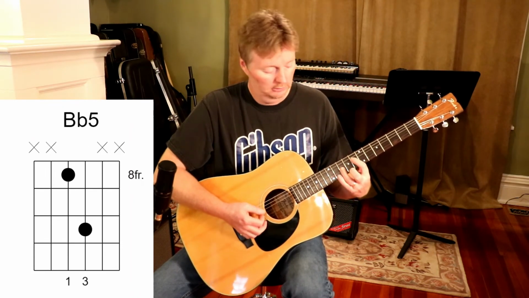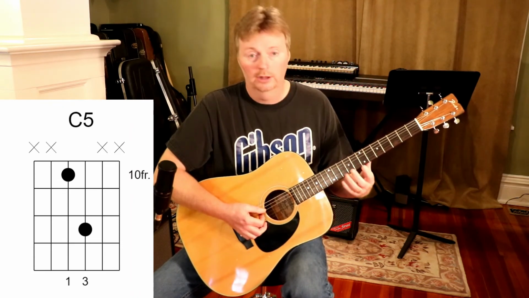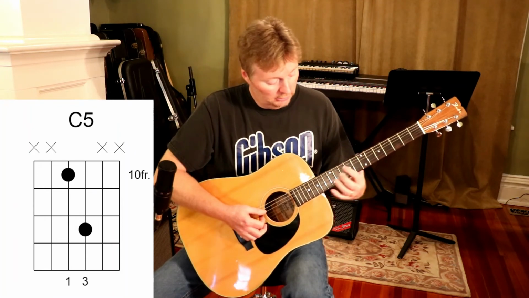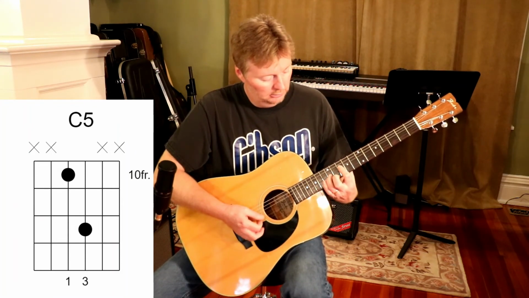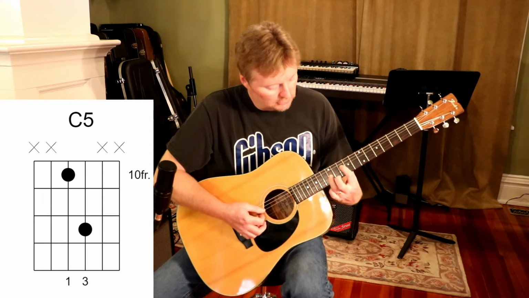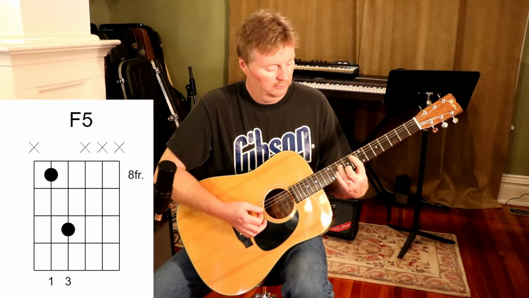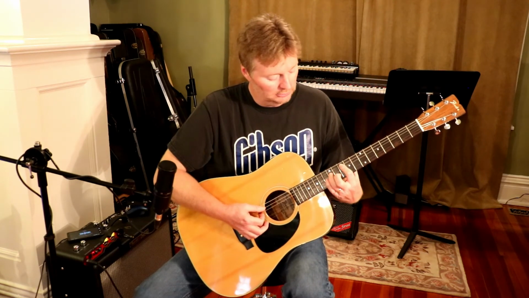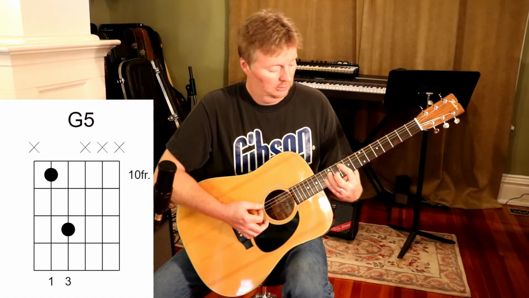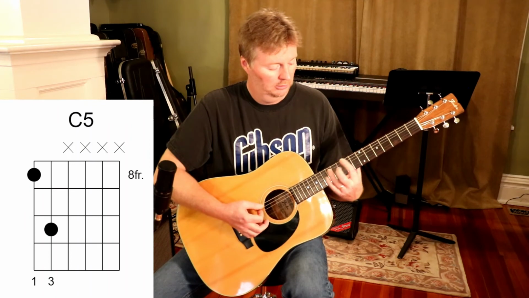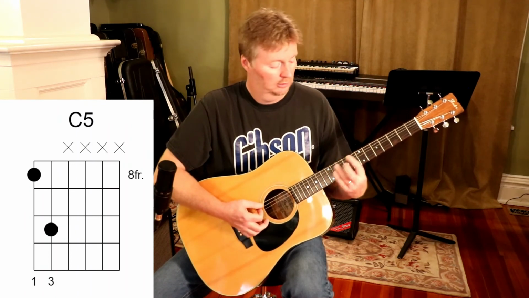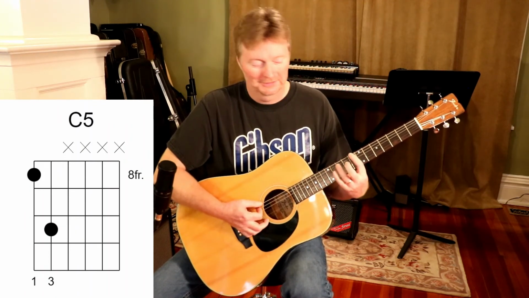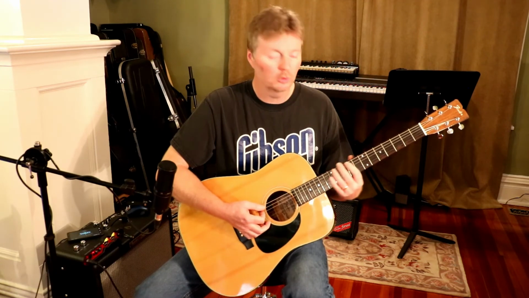Works either way. So will the other way. If you start here, then we're starting on the 4th string, go to the 5th string, or we can start, it's a different key, but you can start on the 5th string. And that's the 1, 4th, and 5th.